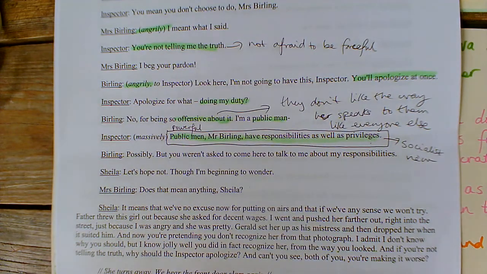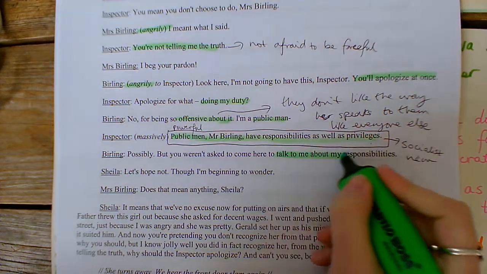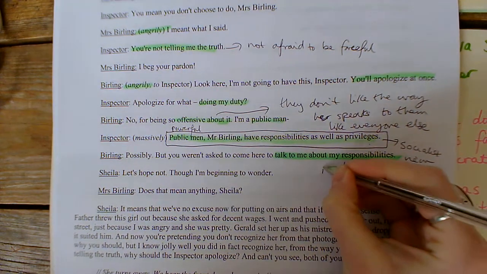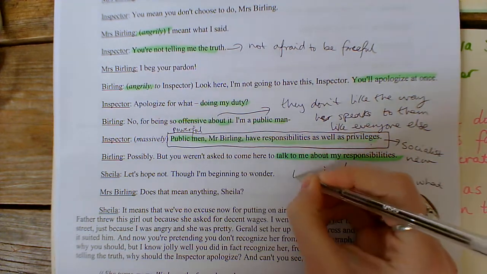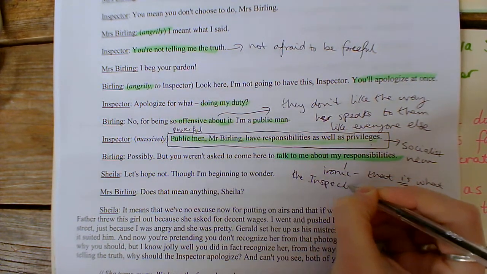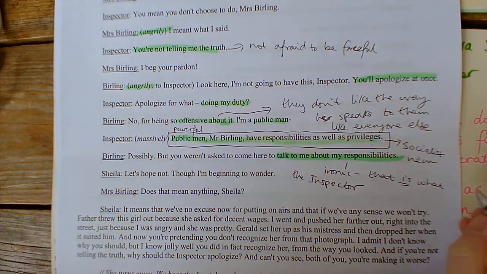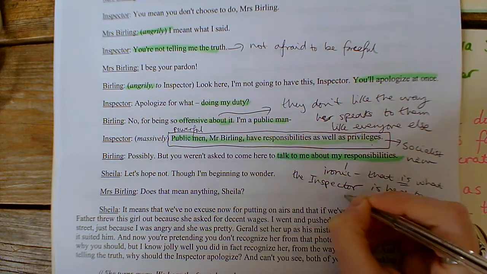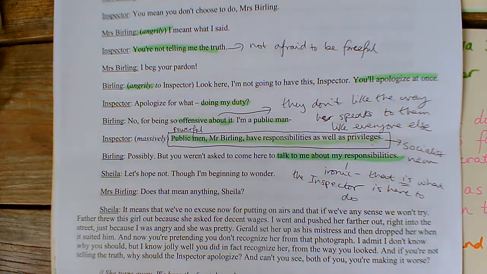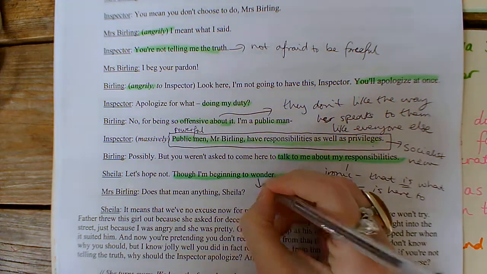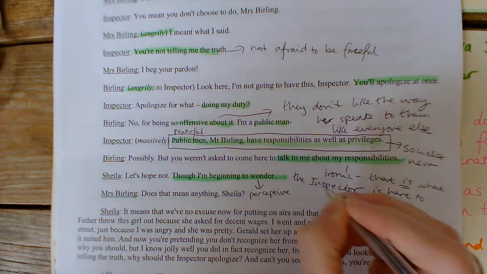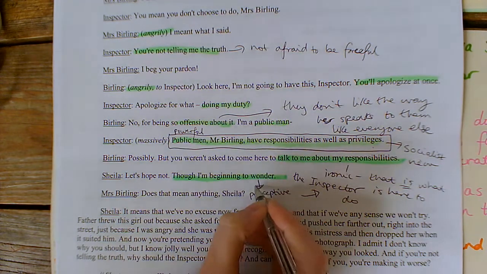Burling says, possibly, but you weren't asked to come here to talk to me about my responsibilities. Now that's very ironic, because that's exactly what the inspector's here to do. The inspector's not telling them anything he doesn't already know. So he is here to talk to them about their responsibilities. He wants them to admit what they've done, accept guilt and change. Sheila says, let's hope not, though I'm beginning to wonder. Now, yet again, Sheila is perceptive. She is picking up on actually what the inspector is here to do.